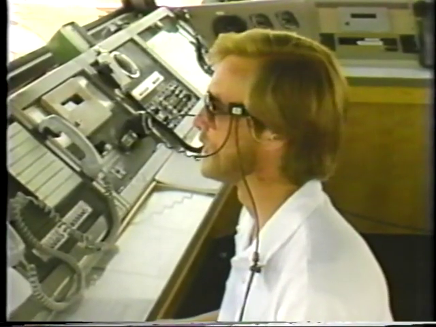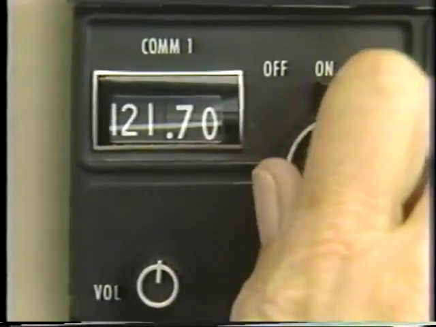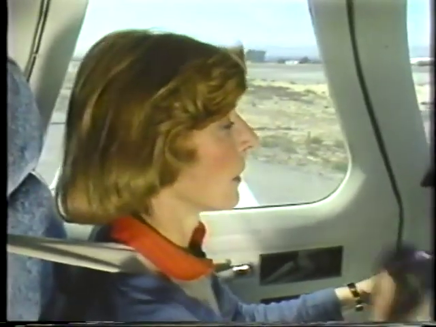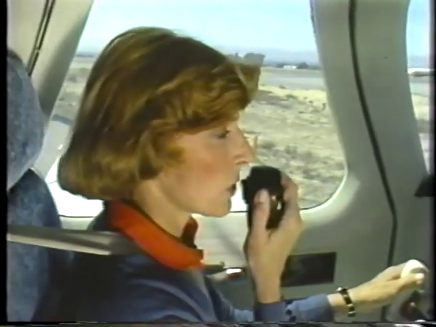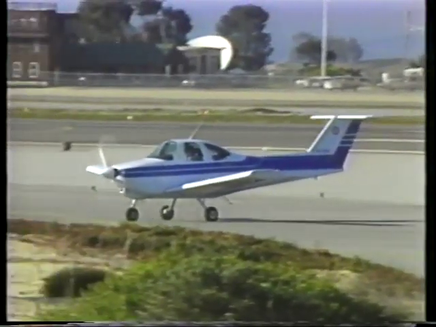Skipper 259er, contact ground control 121.9er. Monterey ground, Skipper 37259er, clear of 28, taxi to transient parking. Skipper 259er, Monterey ground, taxi to transient parking.